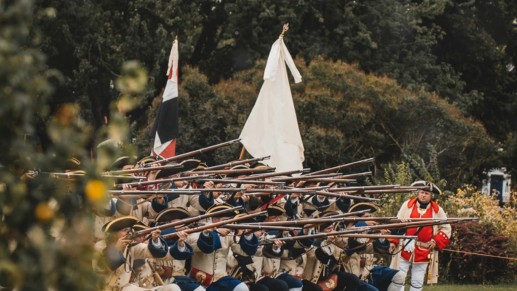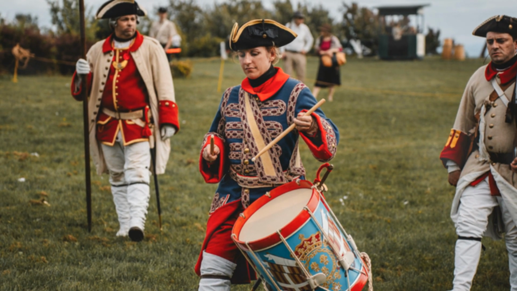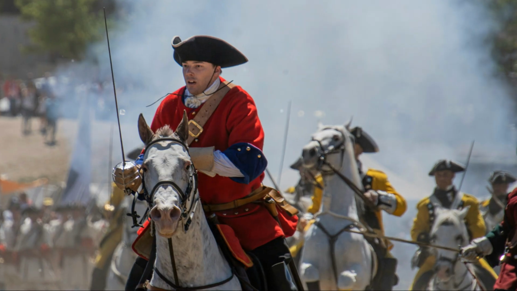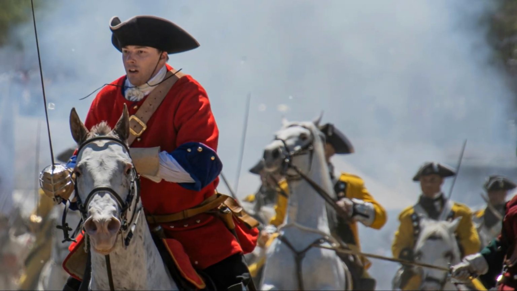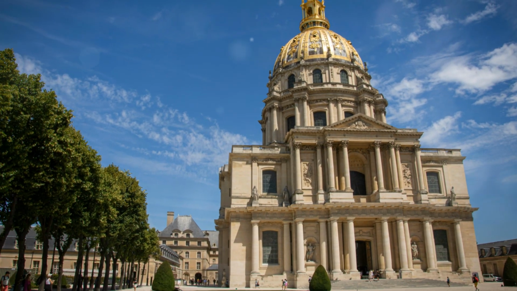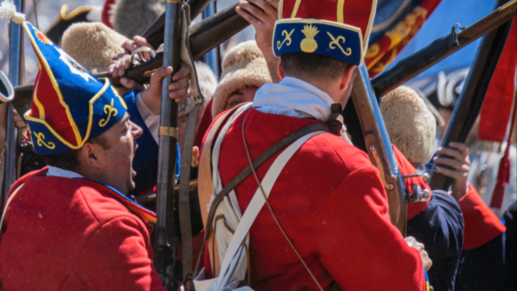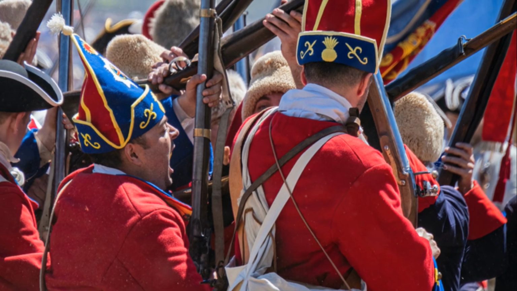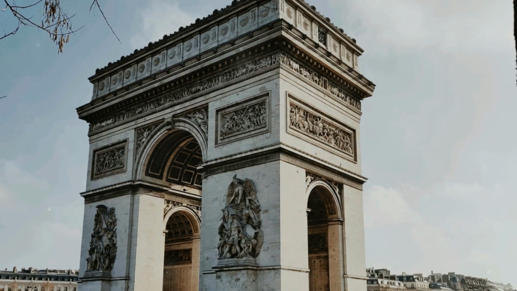Section 8. The 100 Days and Waterloo. Napoleon's defeat in Russia led to a cascade of events that ultimately resulted in his abdication and exile to the island of Elba in 1814. However, the story was not yet over. On February 26, 1815, Napoleon made a daring escape from Elba and returned to France. This began the period known as the 100 Days.